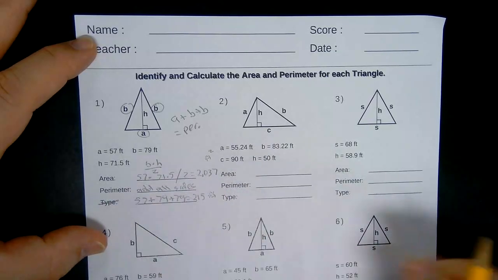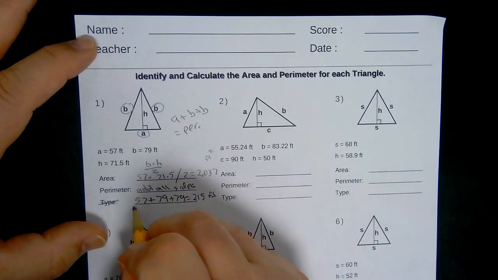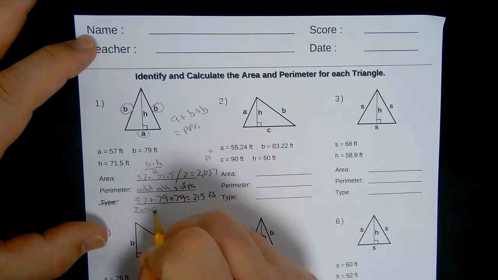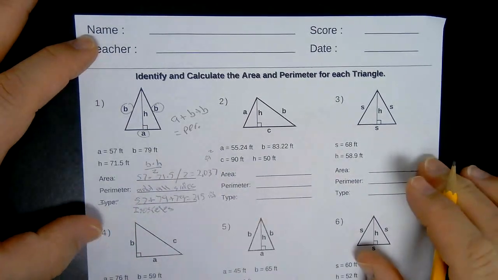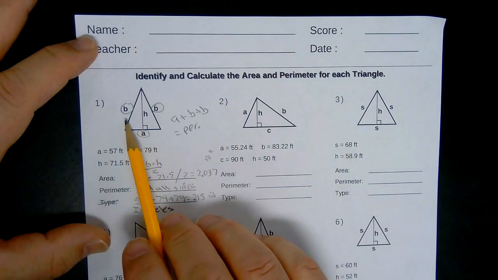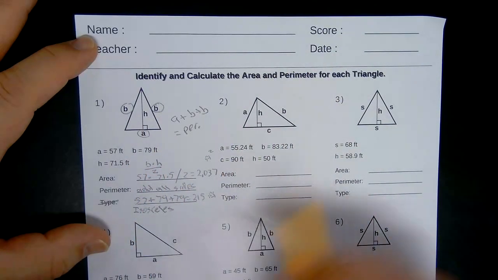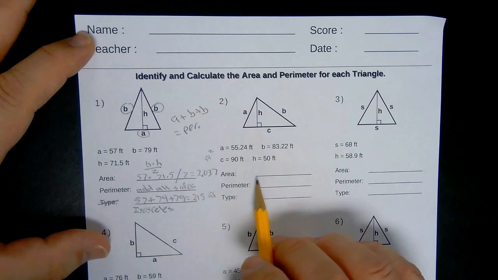And what type of triangle do I have? I have an isosceles triangle. Isosceles means I only have two sides that are the same, both B and B. All right, number 2.